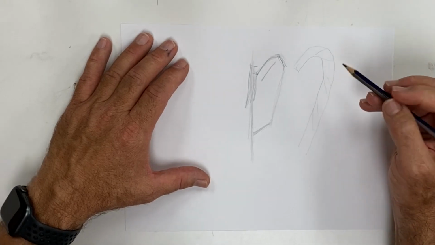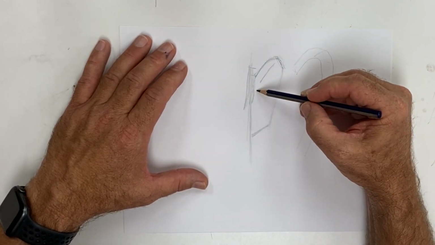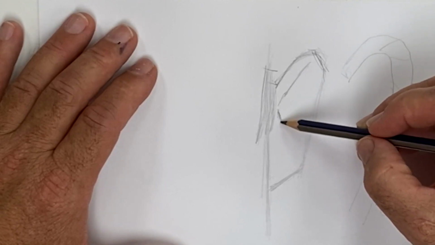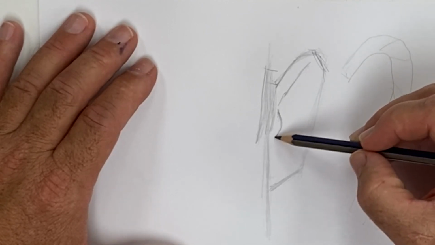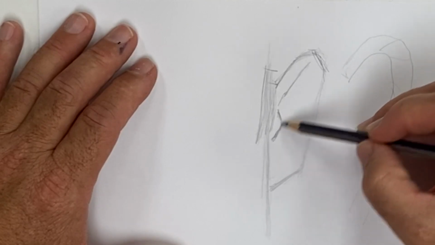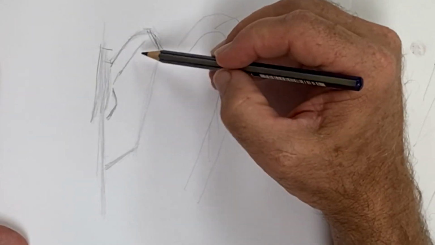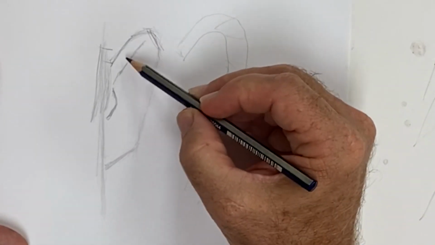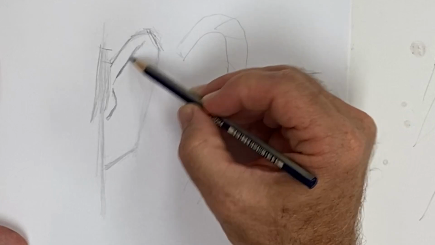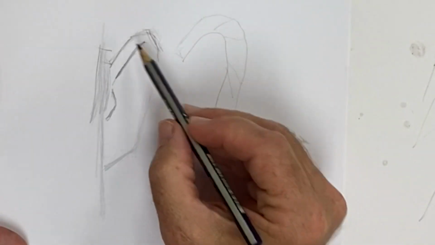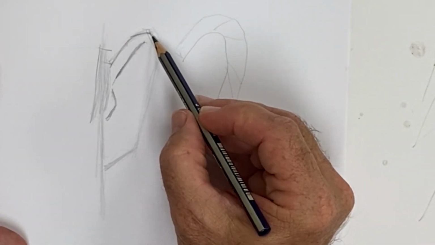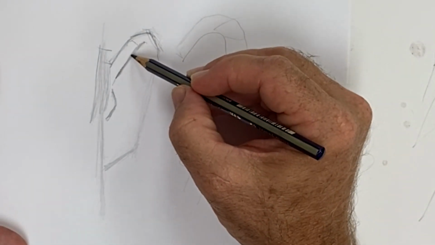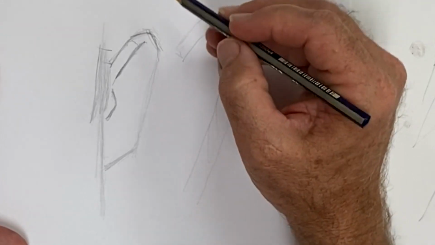Now keep in mind, ears are different, but you're going to look for this little part of flesh that sticks out. And then you're going to end up with this part, which is the thickness of the ear, how the skin kind of rolls this way and under to create that ear.